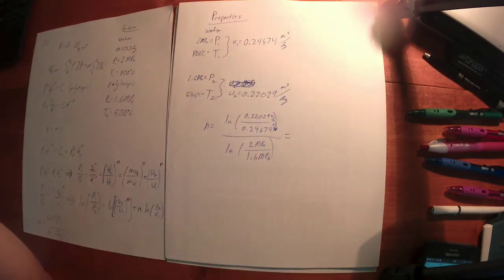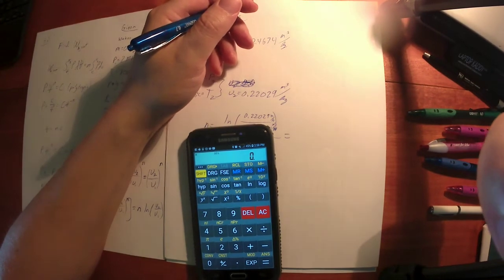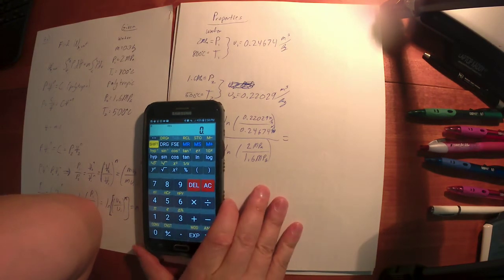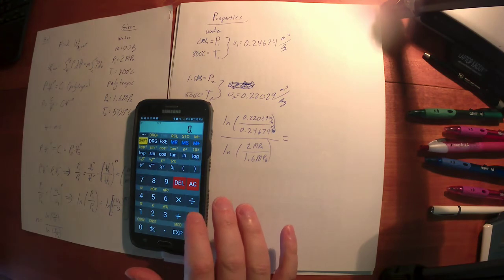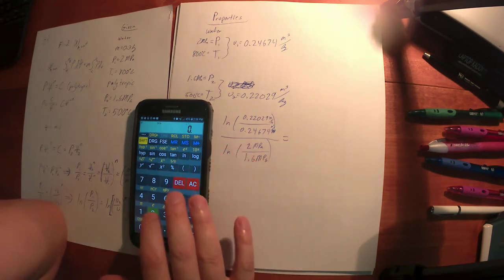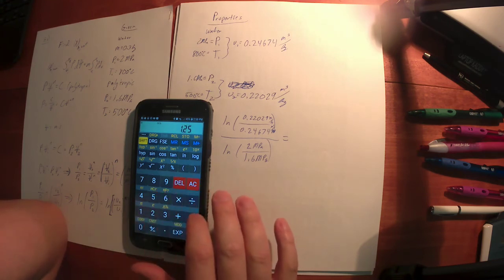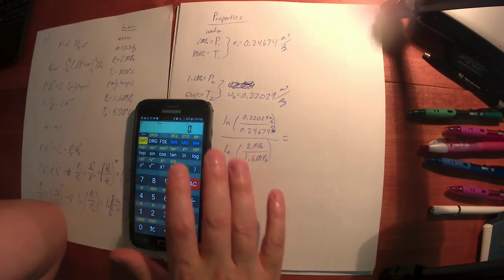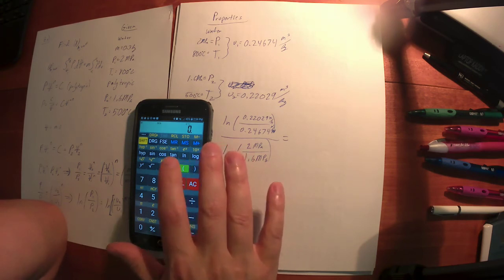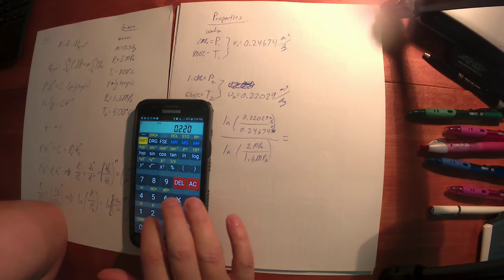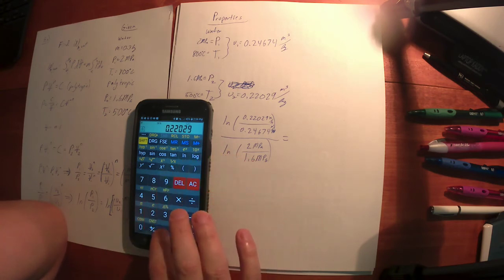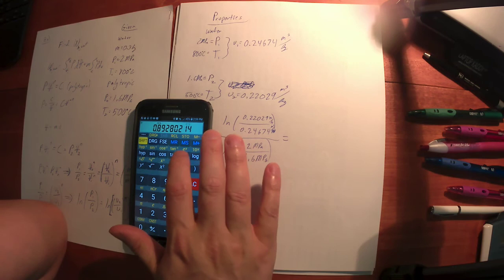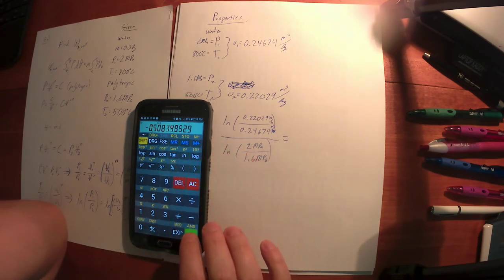All right, let's see here. Let's do the bottom first. I'm going to do 2 divided by 1.6, take the natural log of that quantity, invert that and multiply it to the top. So we'll put the top in parentheses: 0.22029 divided by 0.24674, close parentheses. I'm going to take the natural log of that quantity, close parentheses, and then hit equal.